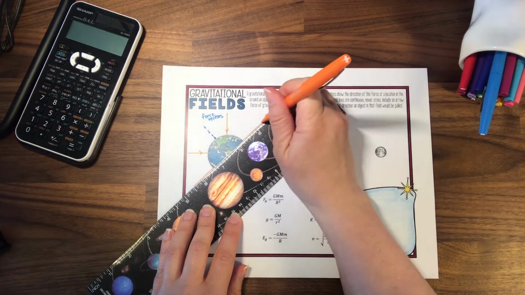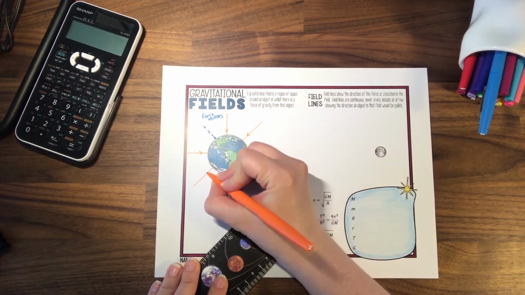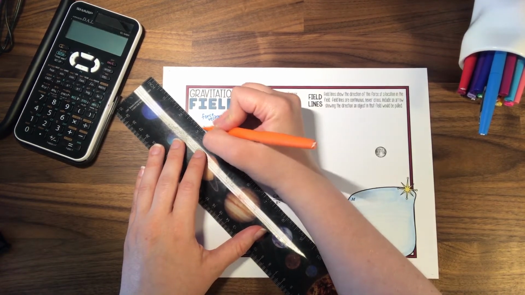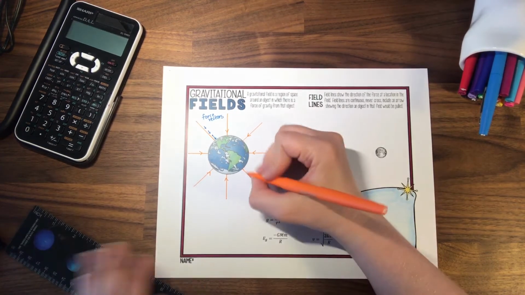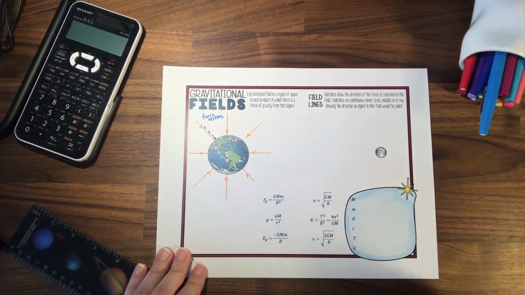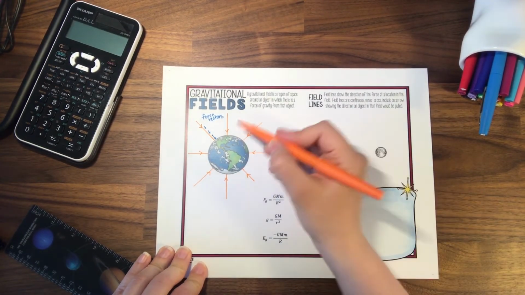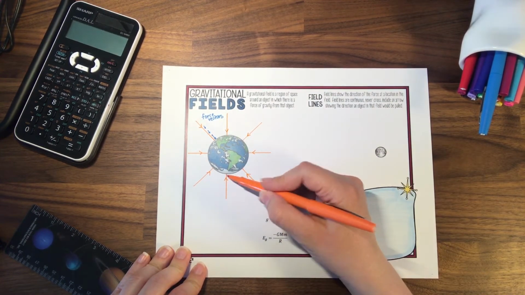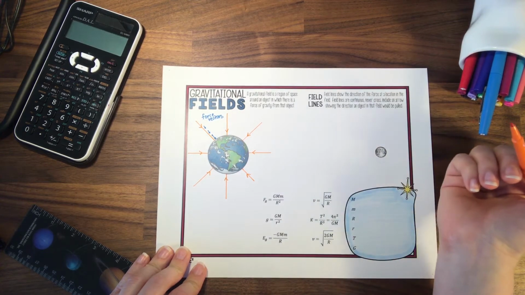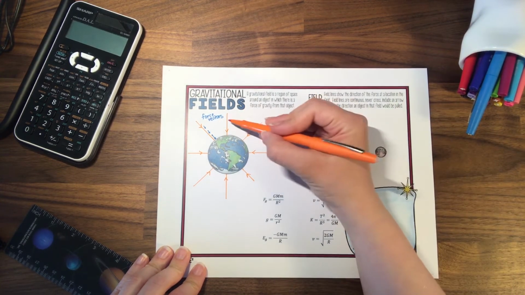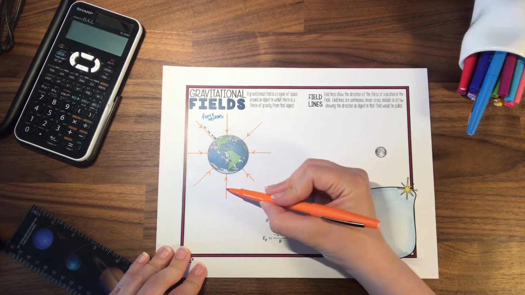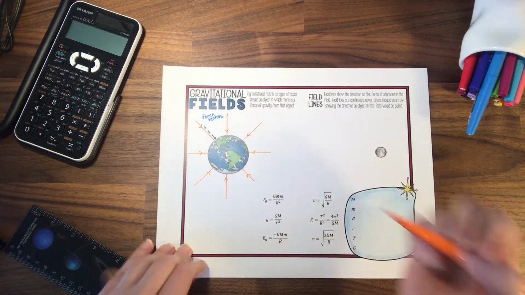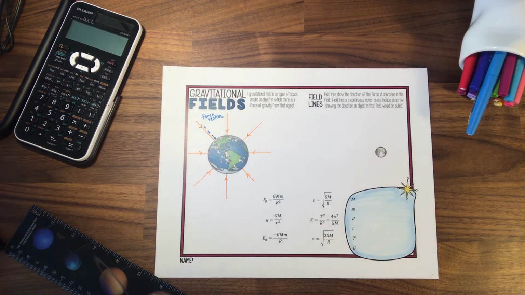So I'll add those force vectors. The field lines are in orange. So you consider the force vectors. If something was located here, it would be pulled in. And the field lines are just these continuous lines that show the direction of the force at that point. So if you're here, you're getting pulled in this way. If you're here, you're getting pulled in this way. You can add more, but for the brevity of this note, I'll just keep it to 8.